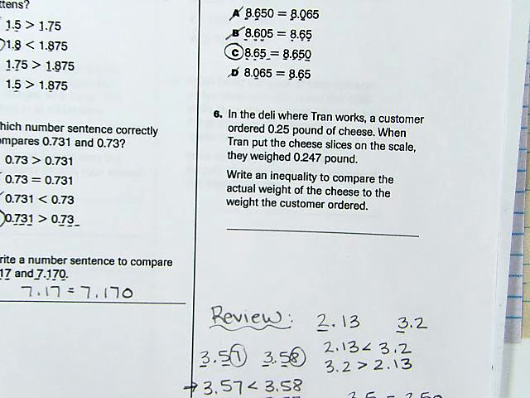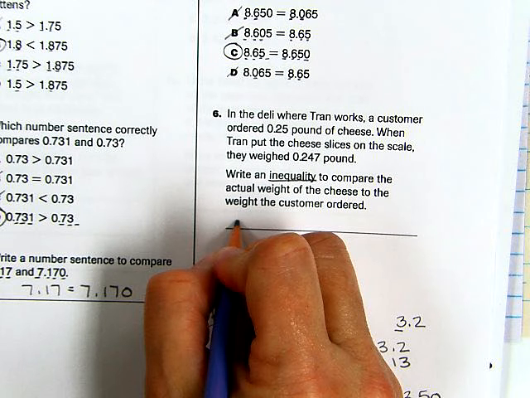So one customer ordered 2/500ths and the other customer ordered 247 thousandths. So I'm going to look at both my numbers. Well, I know that is greater. Or you can write it the other way around. 247 thousandths is less than 25 hundredths.